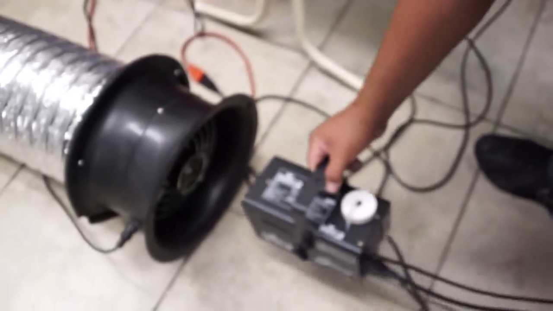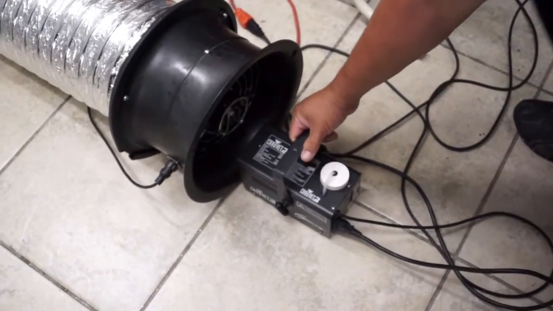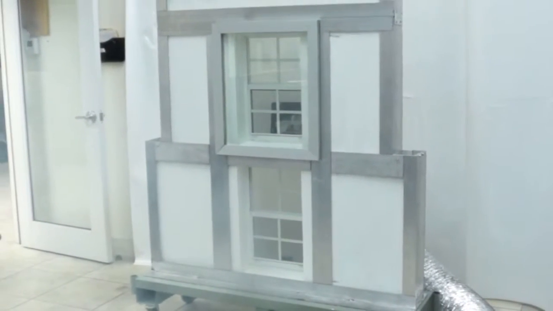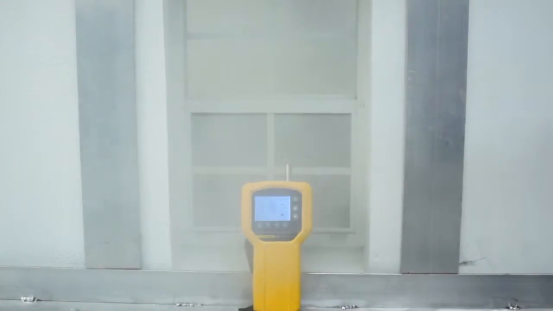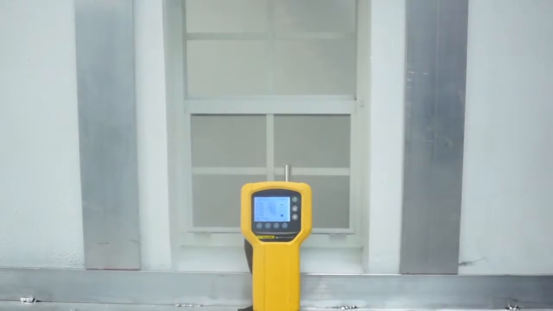The fog machine produces smoke which is dragged through the ductwork using a fan. As you can see, the smoke is coming through the window, which is an example of poor caulking and sealing on this standard window. As the air with the smoke is passing through the chamber, we are going to measure the particles that are leaking through the standard window.